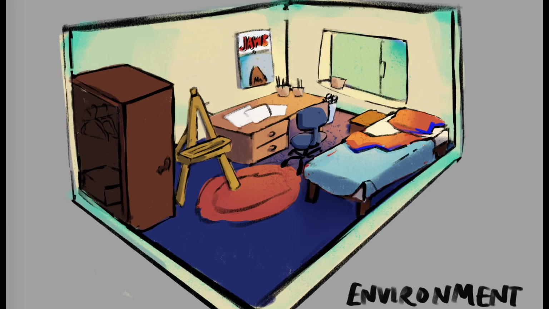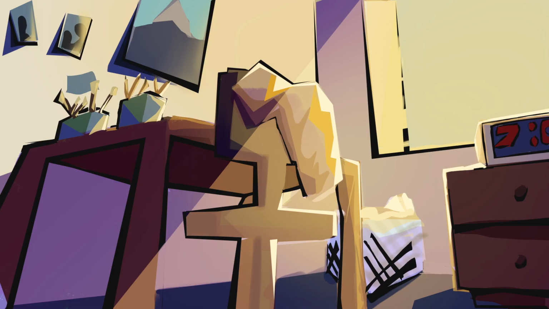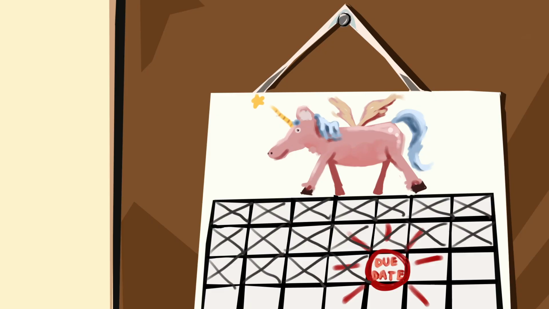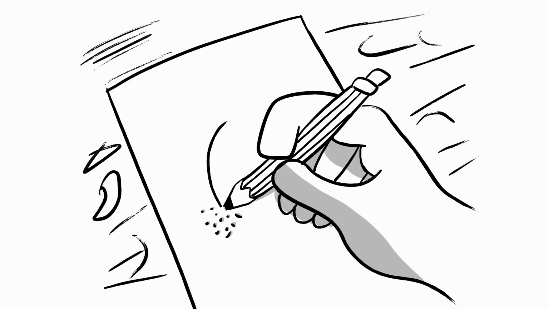Once the environment design was finished, Melanie moved on to creating the backgrounds used throughout the animation. She produced all the background artwork needed for the project, helping to bring the world of the Procrastinator to life. Throughout this whole project, we also worked on some rough animation for practice.